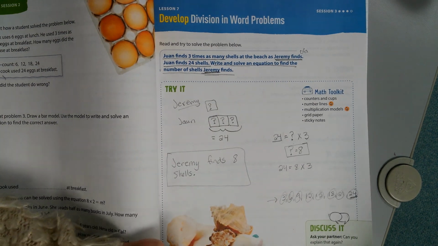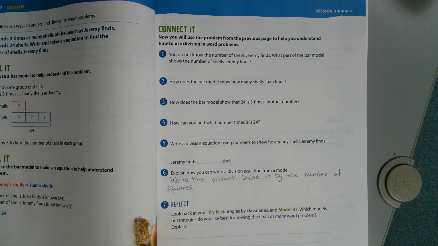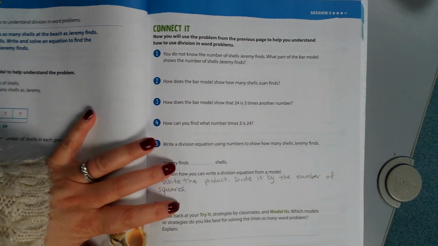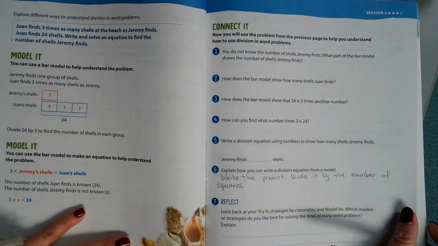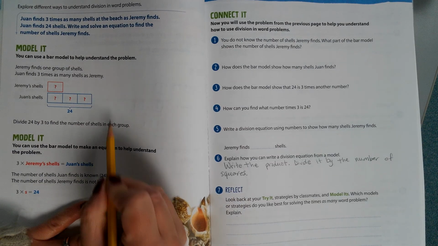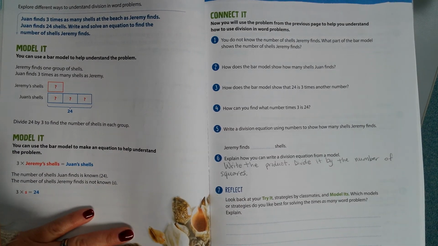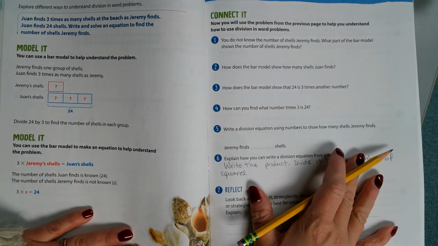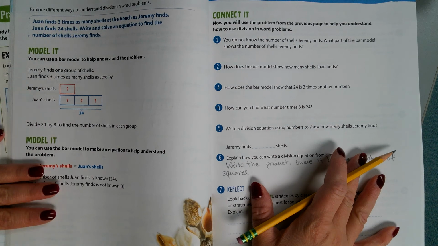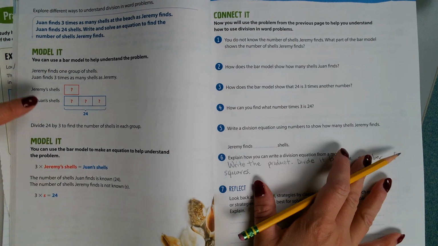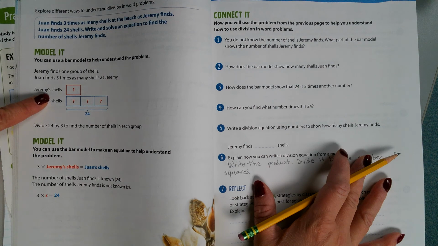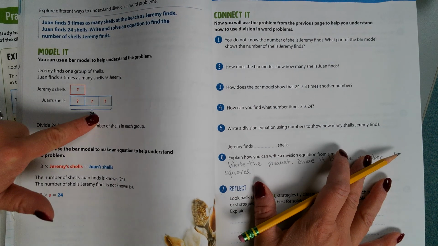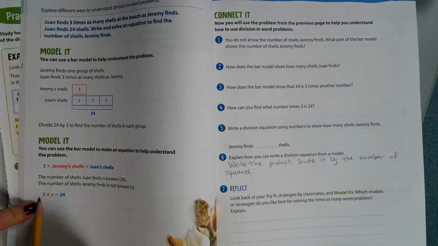Please write what I write. You can pause it if you need to. What we did on the other side is exactly what's written in this Model-It. While we answer these questions, we can use the Model-It here to answer them. They're exactly what we wrote on the other side. Look, Jeremy's shells, Juan's shells, question mark equals 24. And then here is our equation.